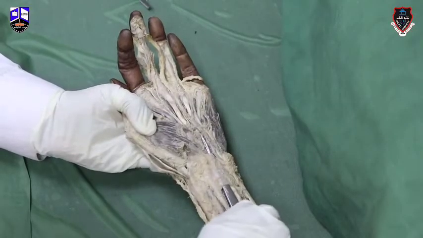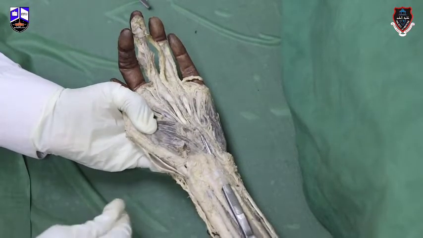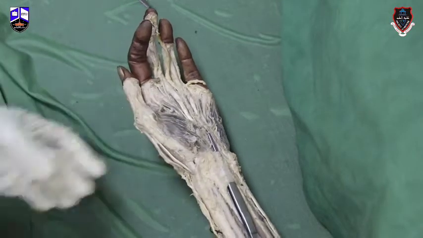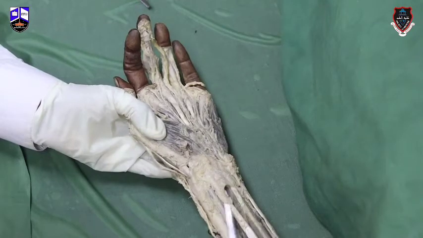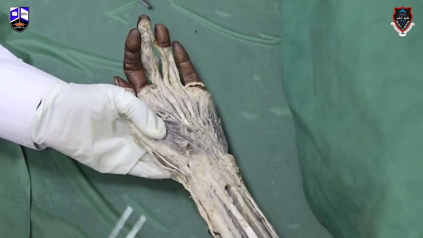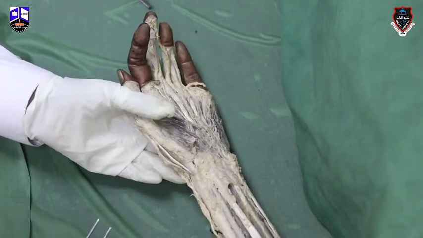You can see it is a tunnel that is formed by the flexor retinaculum. To see the contents of the carpal tunnel, we will have to move to the next specimen.